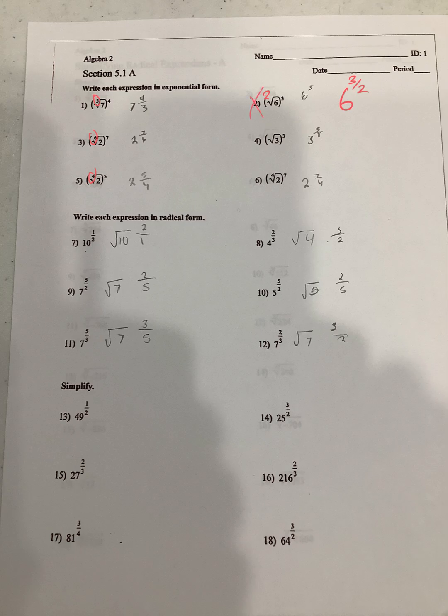Okay, so that one's not right. And this is a 2. Whenever there's not a number there, there has to be a 2. So it's 3 to the 3 halves. And 2 to the 7/4.